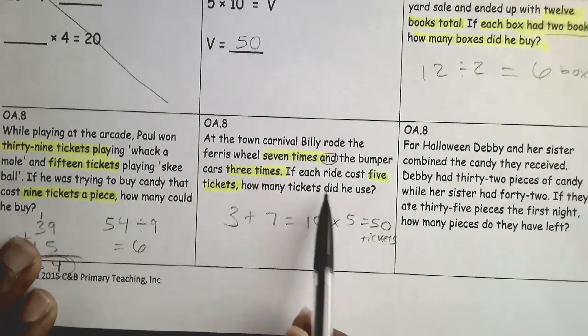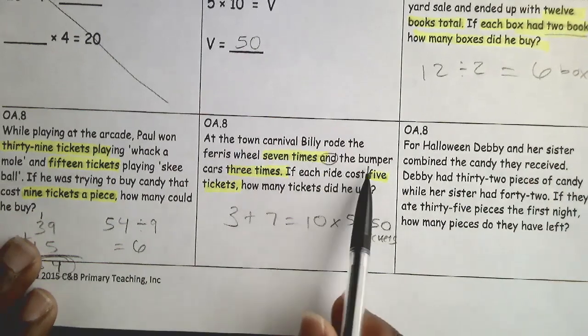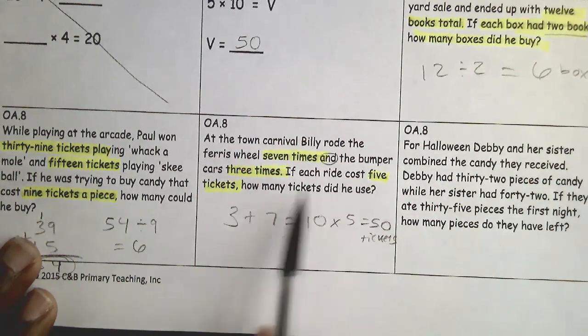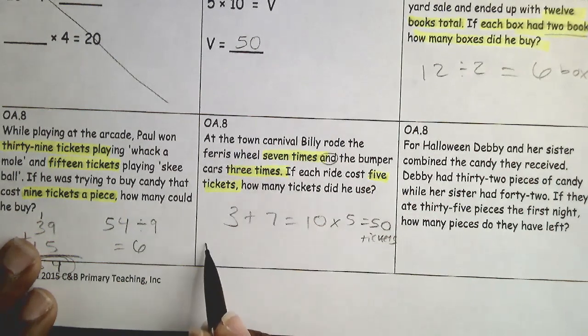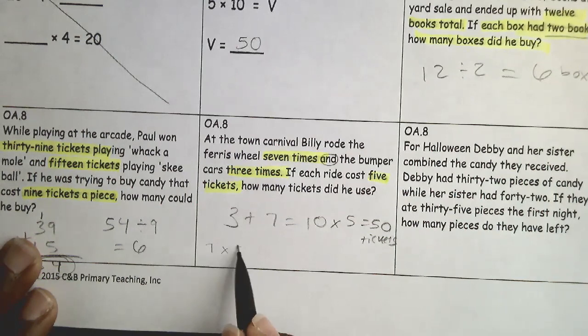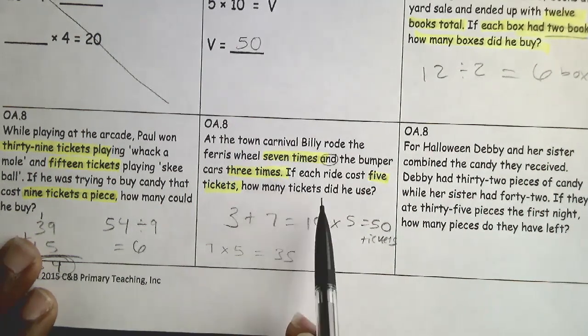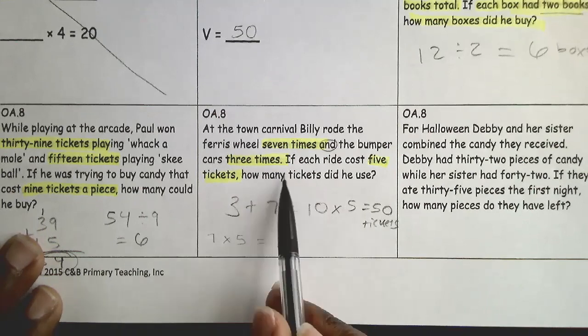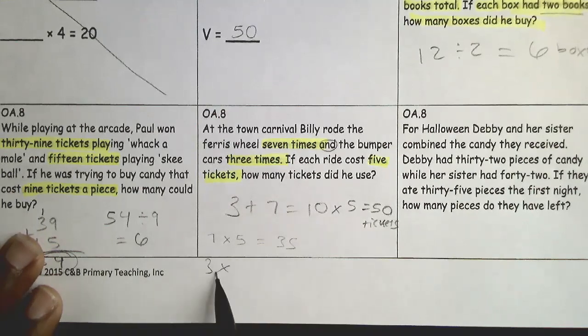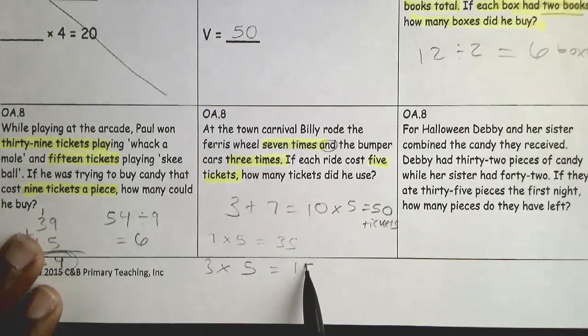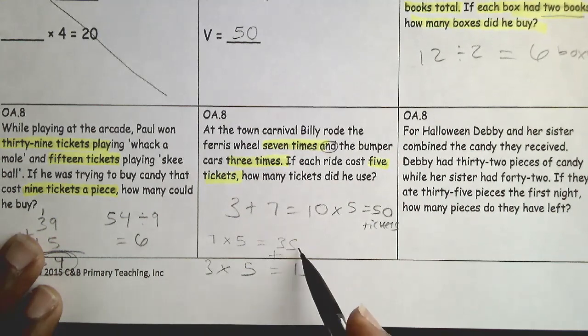If it said 7 times on the Ferris wheel and 3 times on the bumper cars, and each ride costs 5 tickets, you could have broken it down. You could have done 7 times the 5 tickets to get 35, and 3 times the 5 tickets to get 15, and then added them at the very end. So 5 plus 5 equals 10, carry the 1, 1 plus 3 equals 4, 4 plus 1 equals 5, and you would still have gotten 50 tickets, okay?